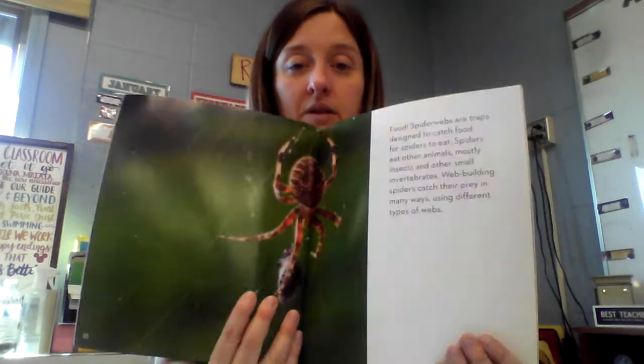Food! Spider webs are traps designed to catch food for spiders to eat. Spiders eat other animals, mostly insects and other small invertebrates. Web-building spiders catch their prey in many different ways, using different types of webs.